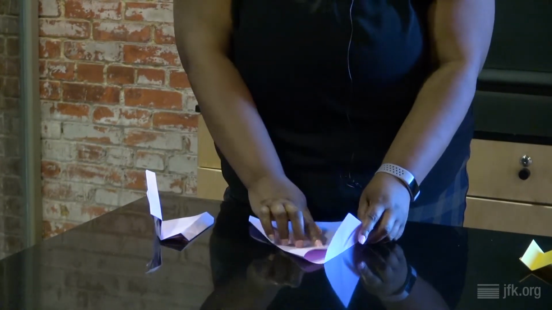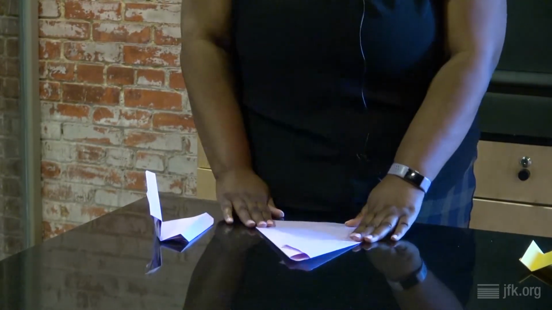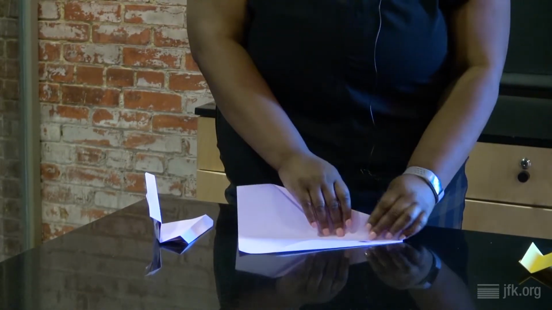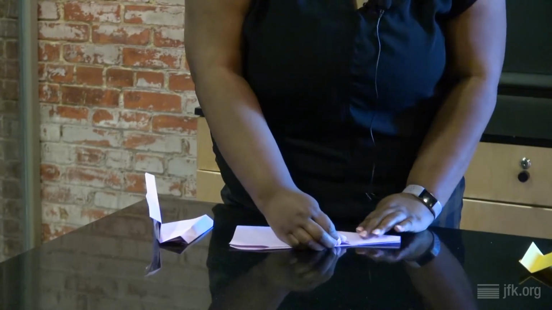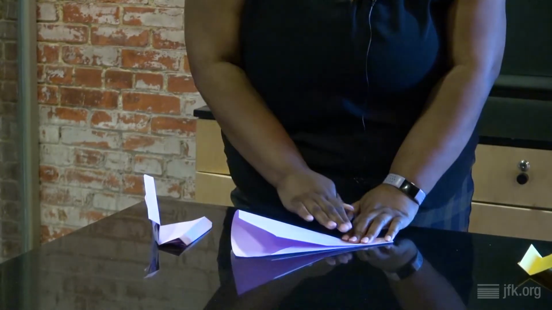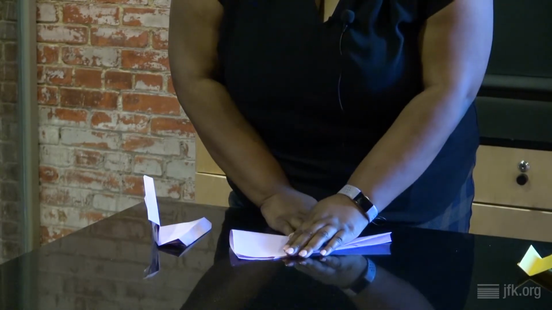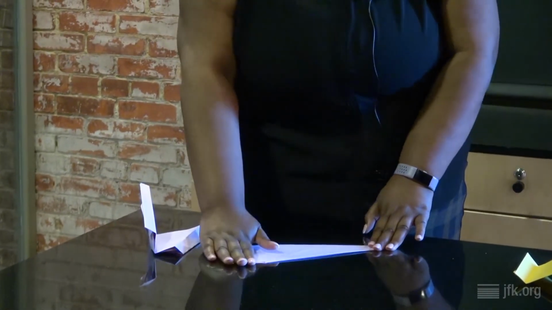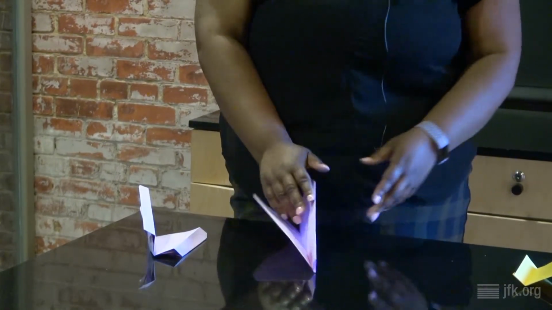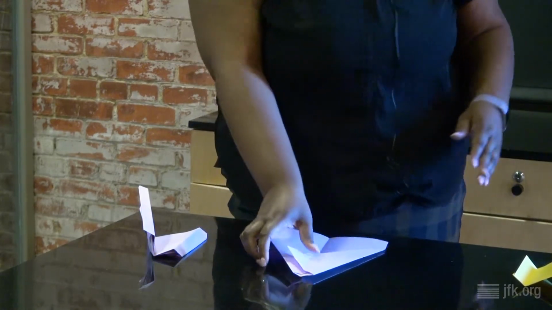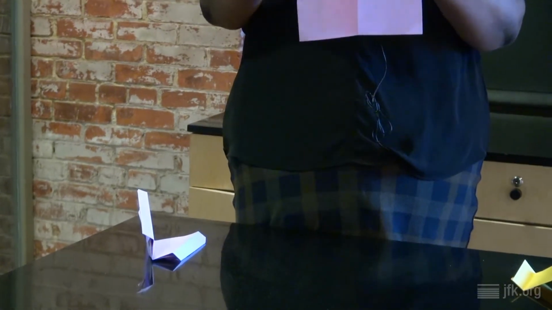So now you're going to keep that creased. And then you're going to fold the piece of paper in half. And try to keep it even. All right. Now, this is the shape you'll have at this point.